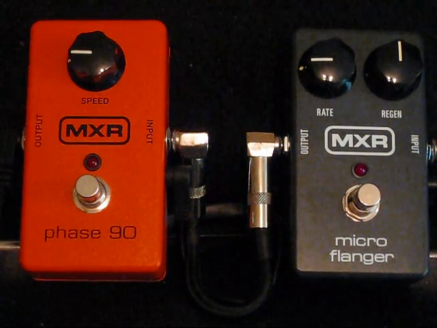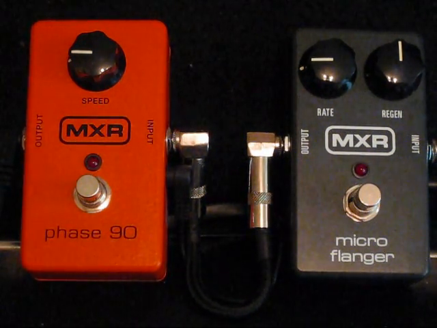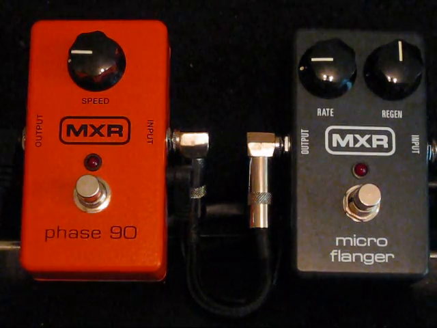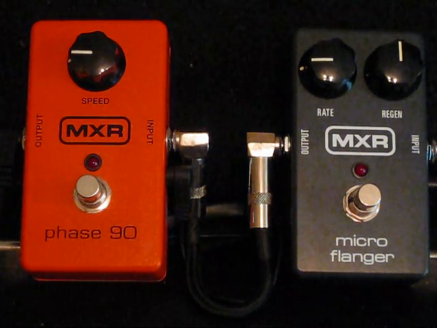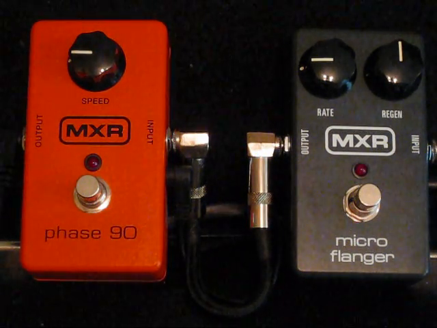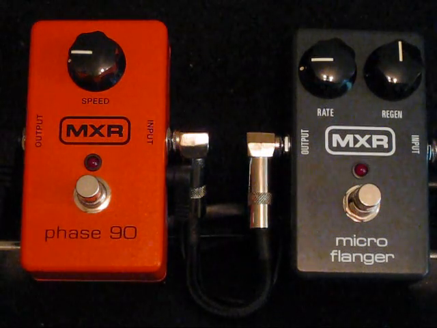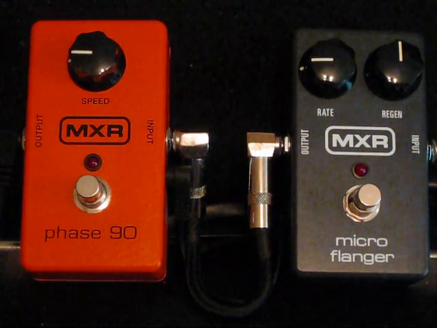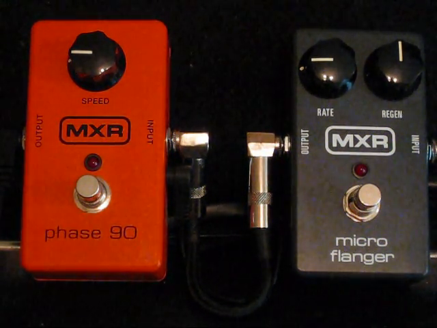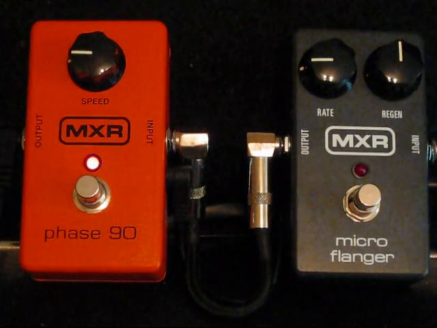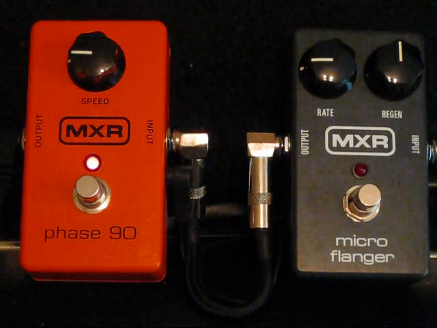Alright, to start out I'm just going to play a short bit so you can hear what the guitar sounds like with just the amp, no effects or anything. So we will start with the Phase 90. We've got the speed knob set at about 9 o'clock, and here you go.